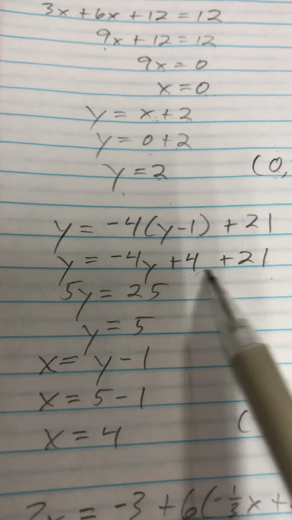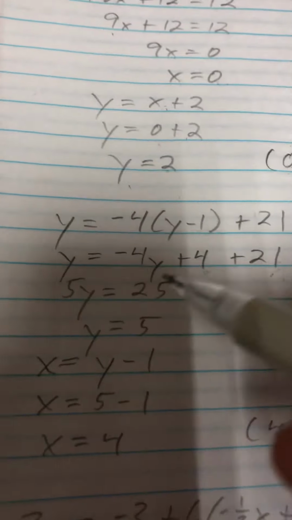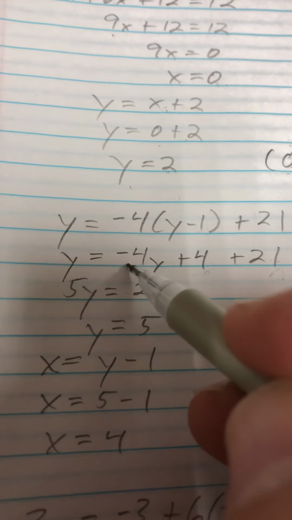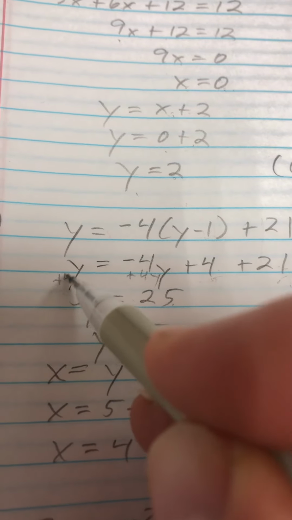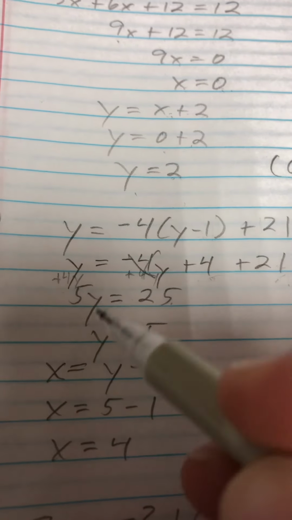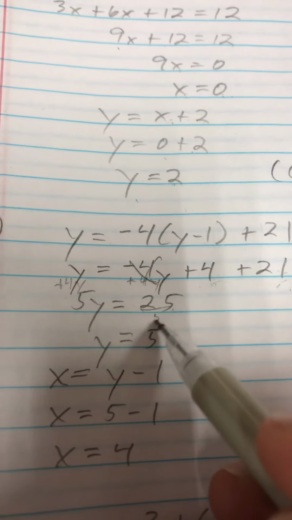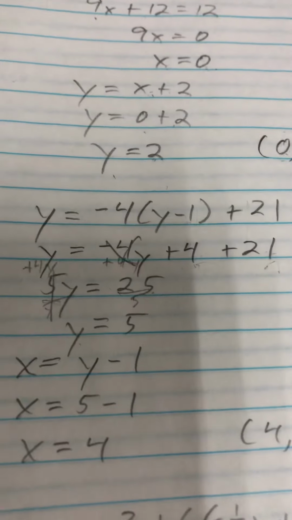I combine like terms, and I did a double step here. I combined the like terms. 21 plus 4 is 25. And I added 4y to both sides. So I got rid of it over on this side. So now I have 5y equals 25. I divide both sides by 5. Canceled out. I got y equals 5.